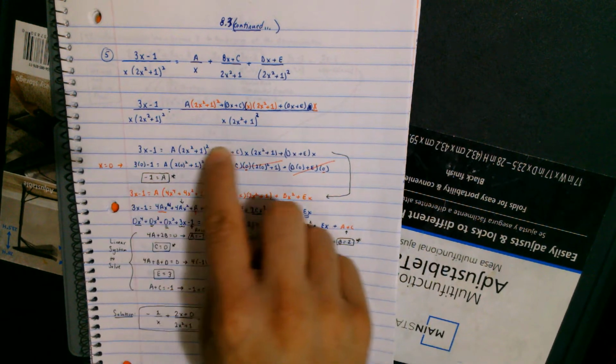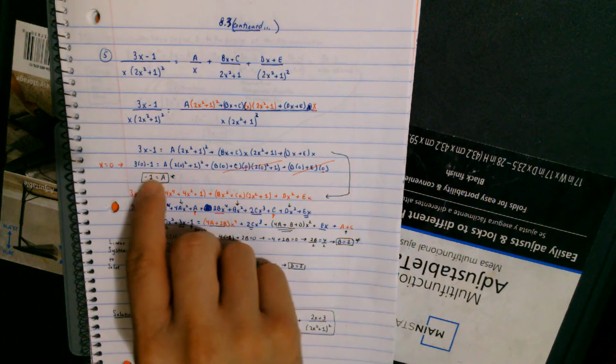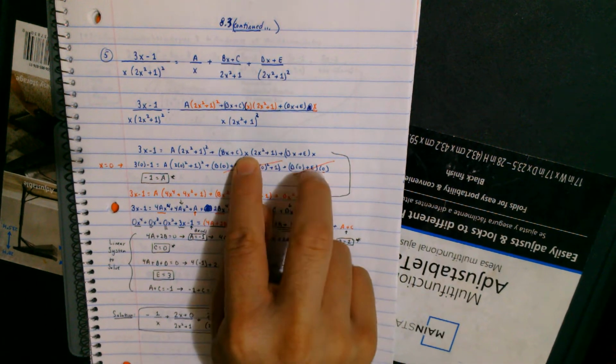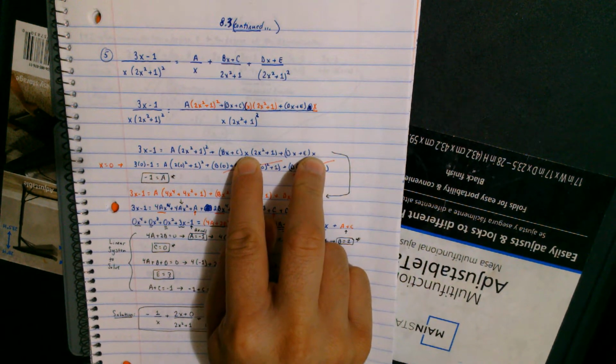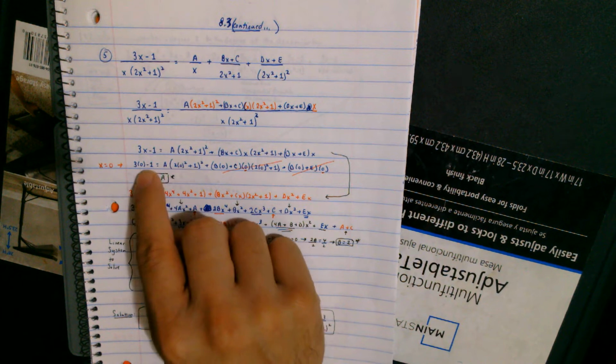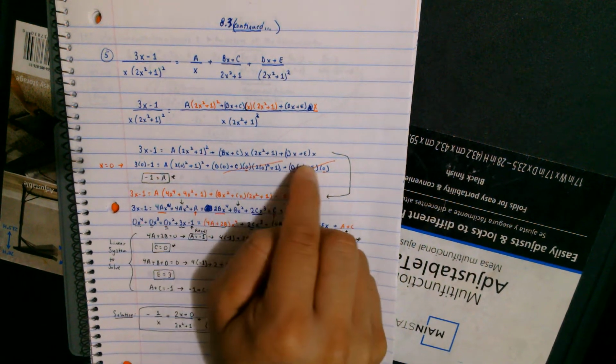So the top equals the top. Again, get rid of the bottom. Now, because there's x here and x here, I can plug in x to be 0 and solve for one of the letters. I can do that to make it a little easier. So I plug in a 0 for all the x's.